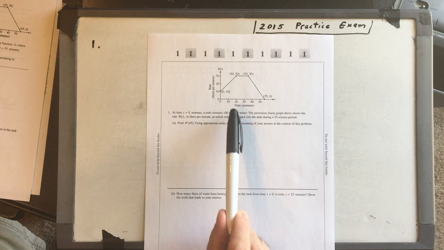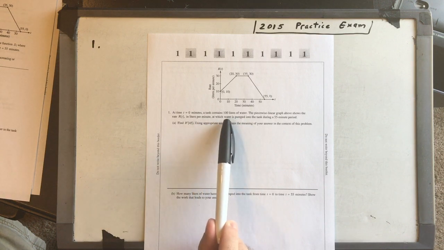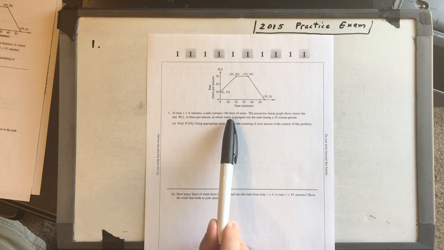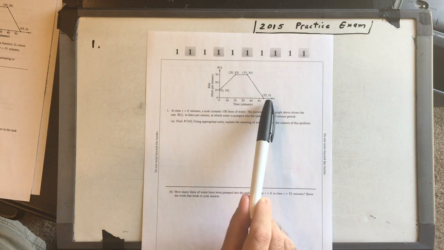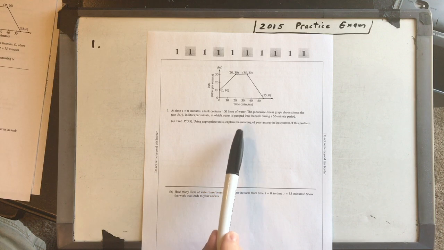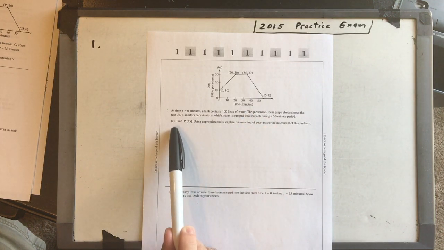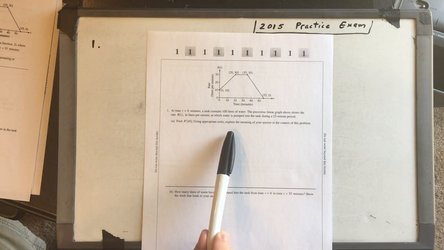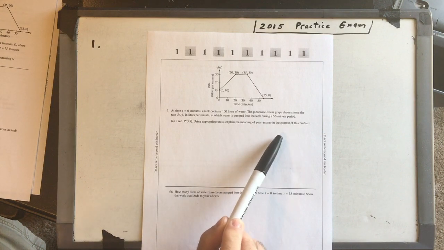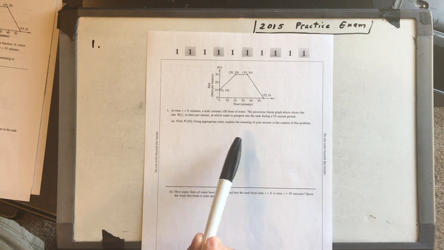Number 1, we've got a graph, and it's about a tank, and water is being pumped into the tank. Starts with 100 liters, water's being pumped in according to this linear function right here. And it's over a 55-minute period. So part A says find R prime of 45 using appropriate units and explain the meaning in the context of the problem. That last part, explaining the meaning, is going to be really important on the 2020 test, I believe.